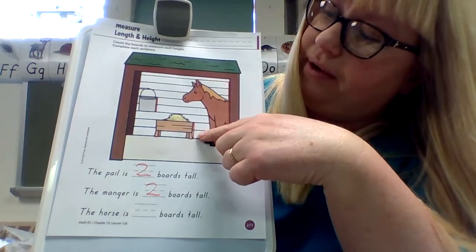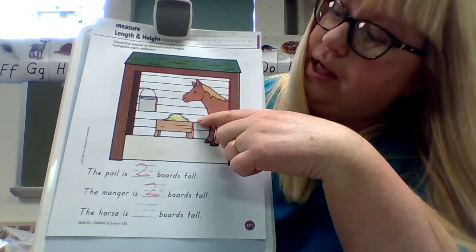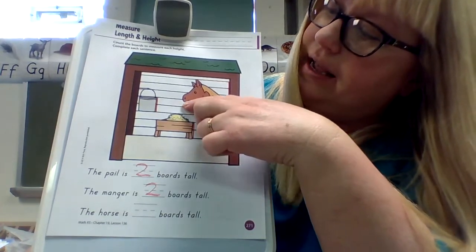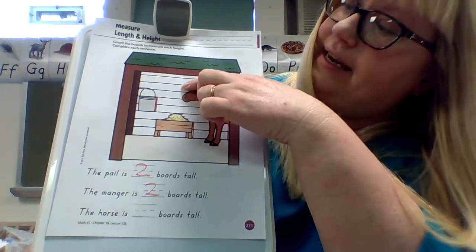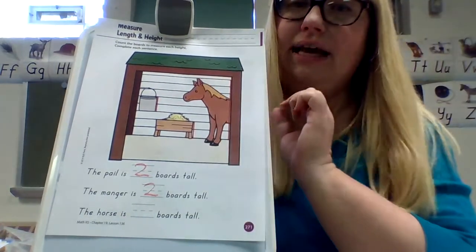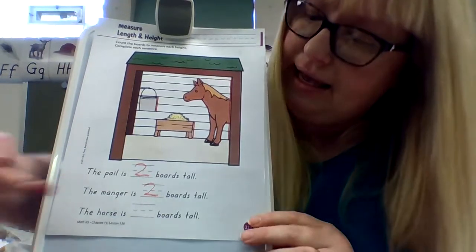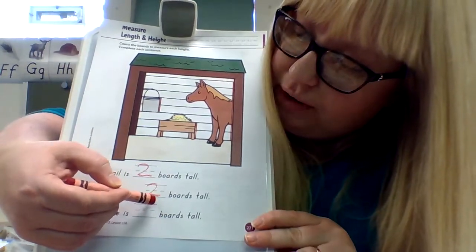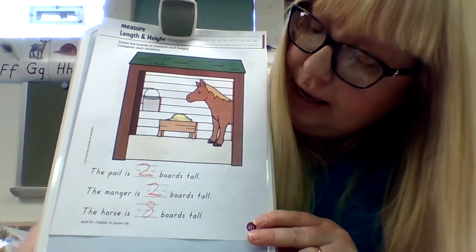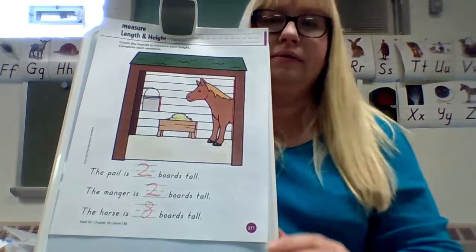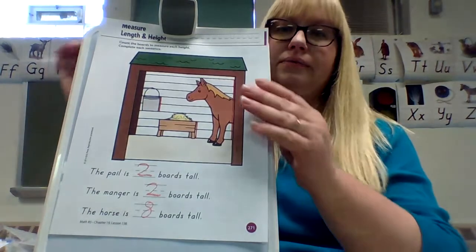We'll count. So we have 1, 2, 3, 4, 5, 6, 7, 8. See how we did that to figure out how many? So we have 8 boards. 8 boards tall. So that was pretty easy.